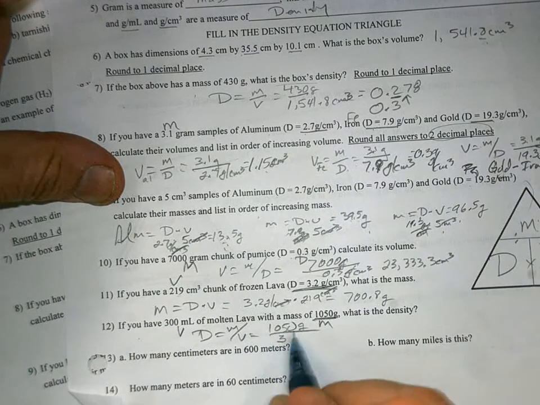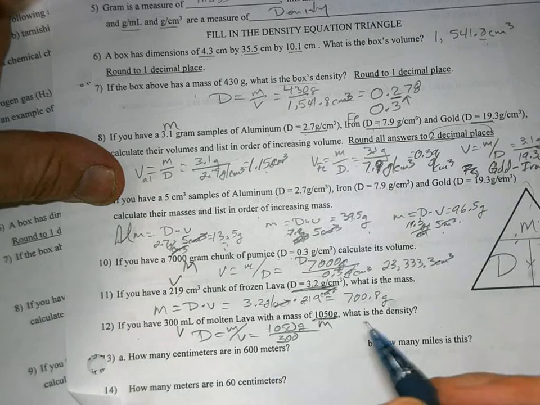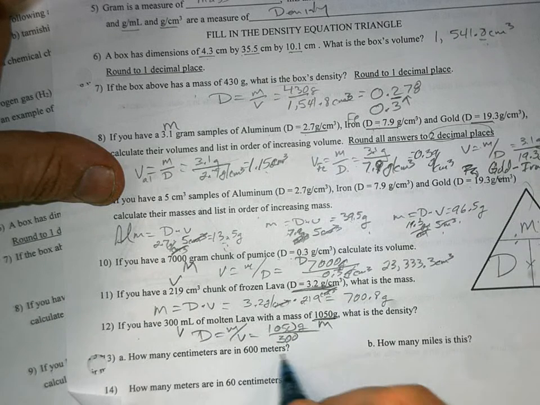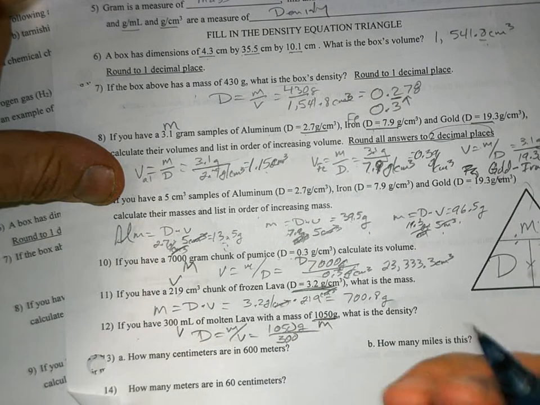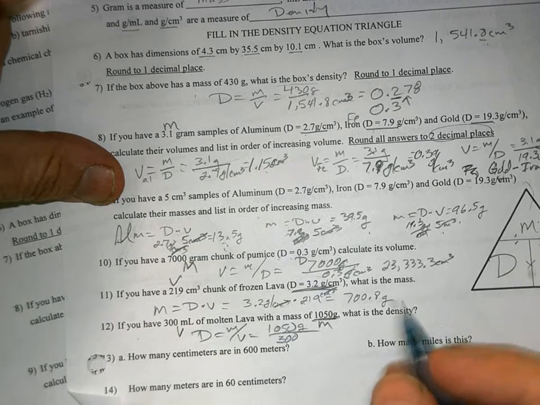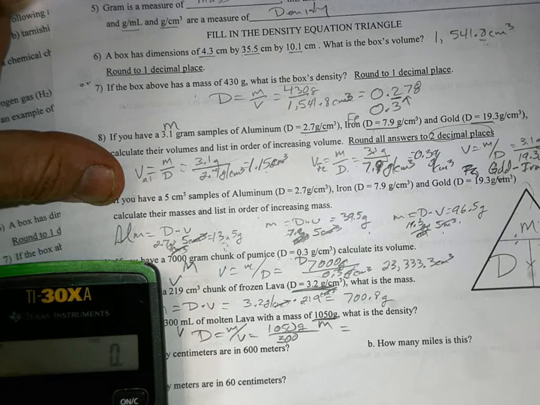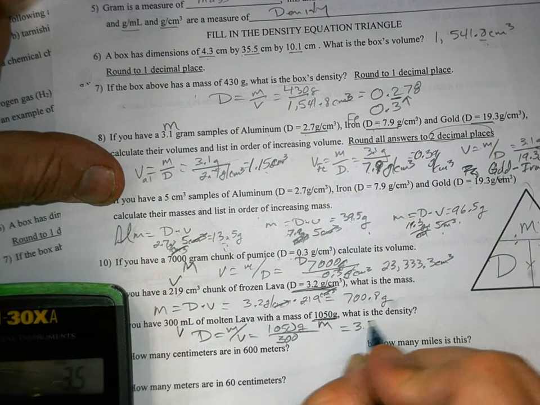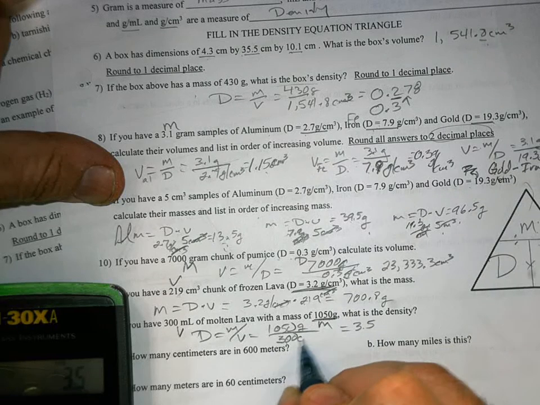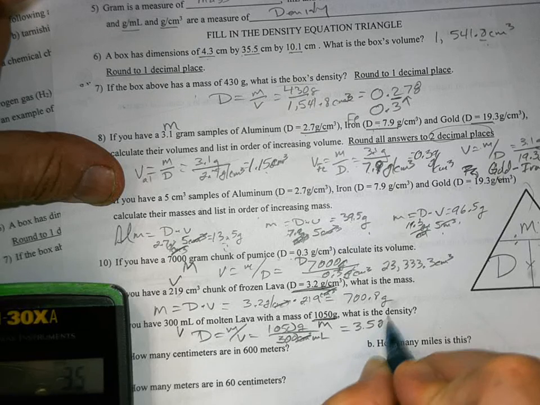Well, I can tell you right now, 10 divided by 3 is about 3, and so since this is 1,000 divided by 300, the answer is going to be somewhere around 3.3. So let's see what it actually is. We put 1050 in the calculator, divide it by 300, and that's going to equal 3.5, and that's going to be, oh, that's milliliters, excuse me, grams per milliliter.